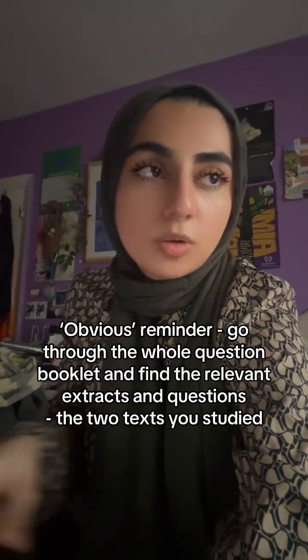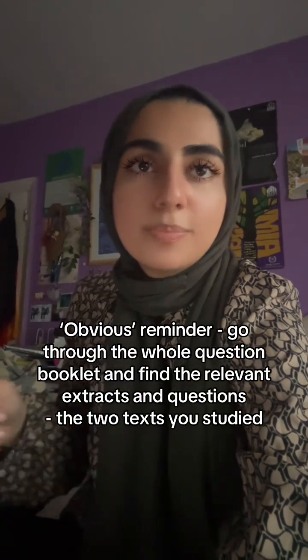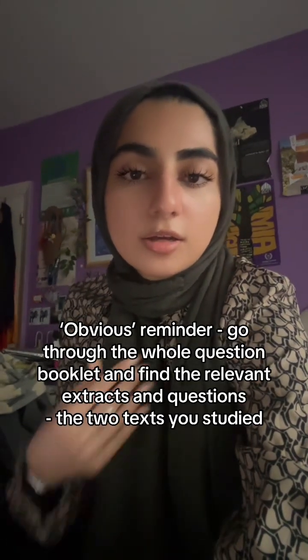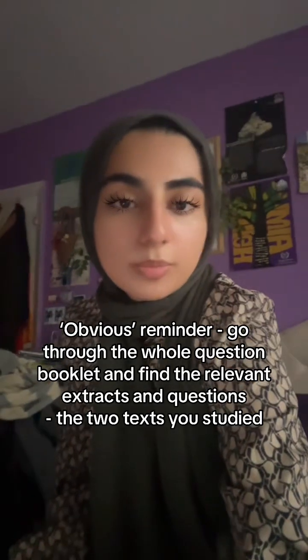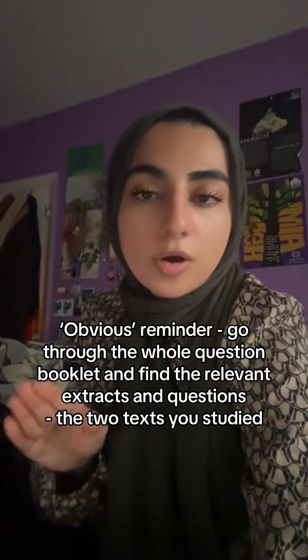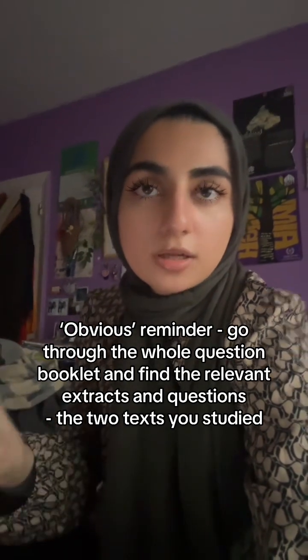You get a whole booklet with different texts in it. Only pick the 2 questions that you have been studying since year 10. So for my class, it would be Macbeth and Jekyll and Hyde. So when you open the booklet, you'll see a whole range of texts and a whole range of questions. Only for section A, answer Macbeth or whatever text you're doing. For section B, answer the Jekyll and Hyde one.